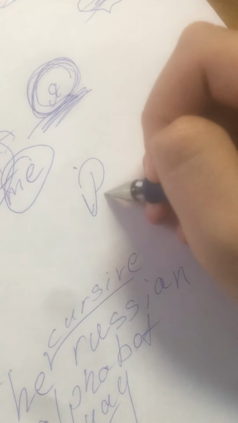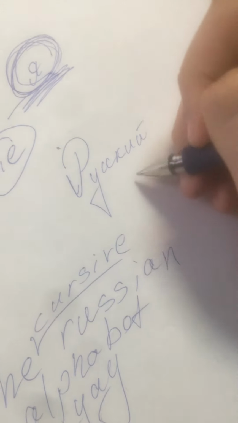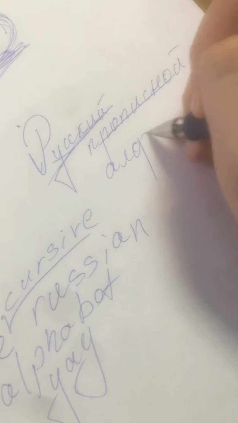Yeah, that's the Russian cursive alphabet, or the русский прописной алфавит. Yay, yay.